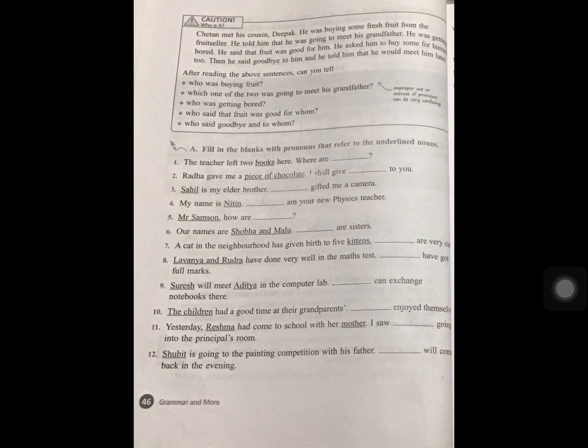Where are those? 2. It. 3. He. 4. I. 5. You. 6. We. 7. They. 8. They. 9. They. 10. They. 11. Them. 12. They.